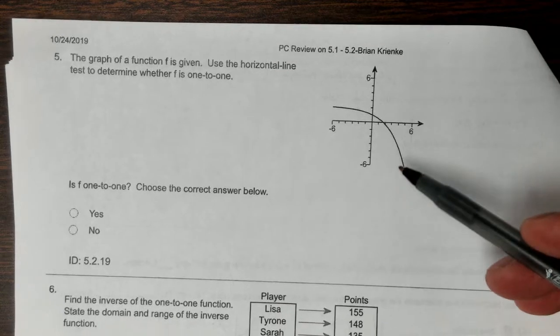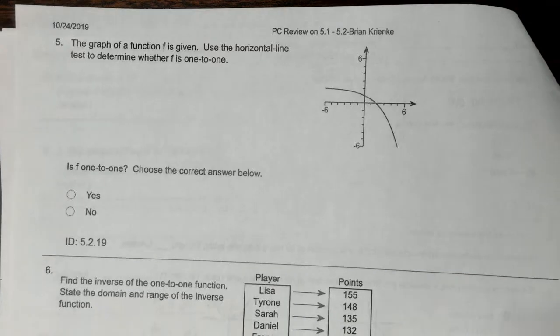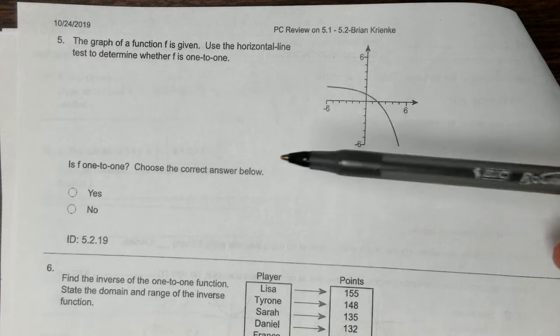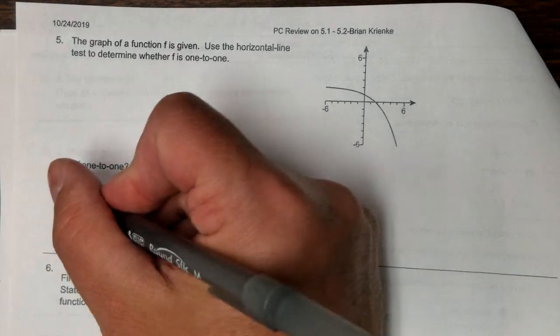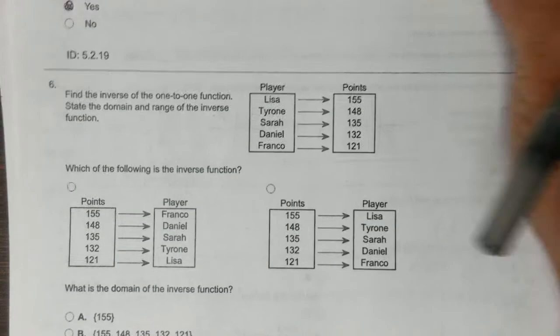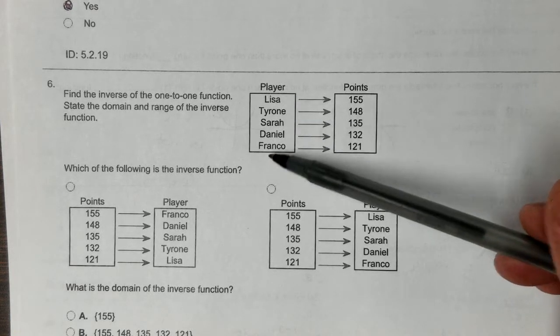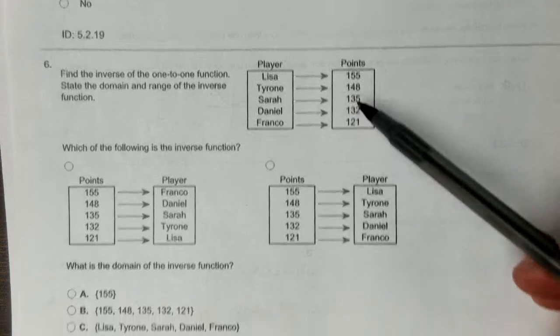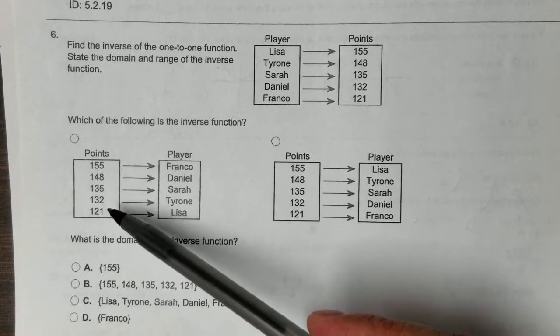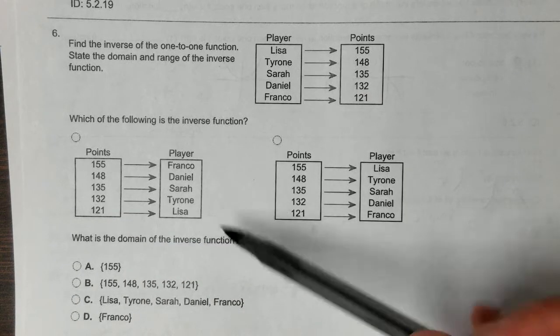Okay, number 5. The graph is given. Use the horizontal line test to see if it's 1-to-1, and it is. And find the inverse. So you have Lisa on the left and the points on the right. So now you have the points on the right and the names on the left.